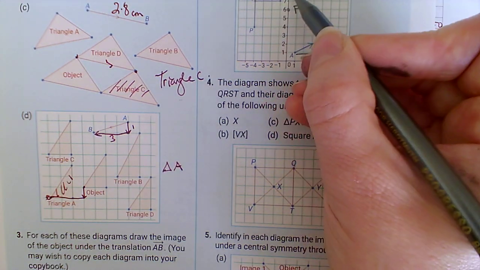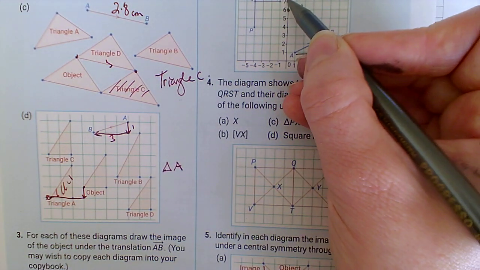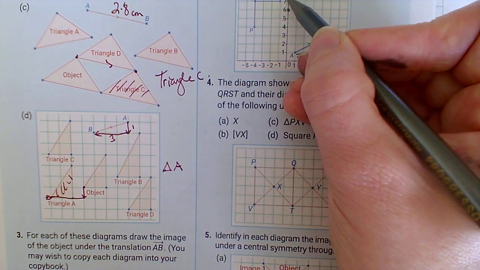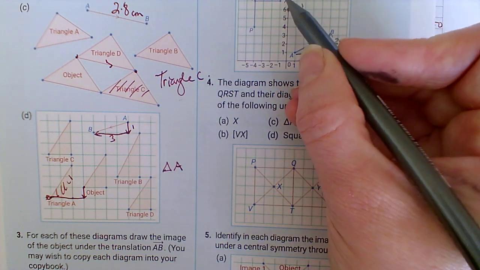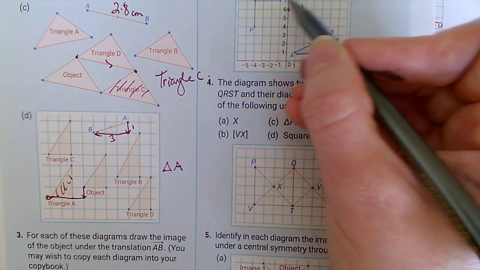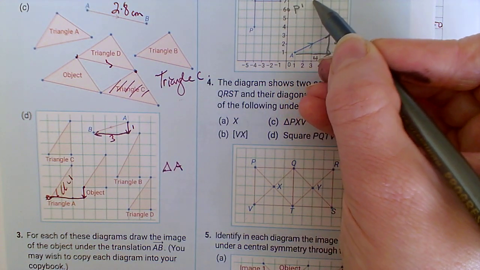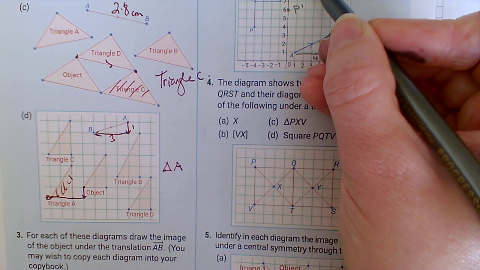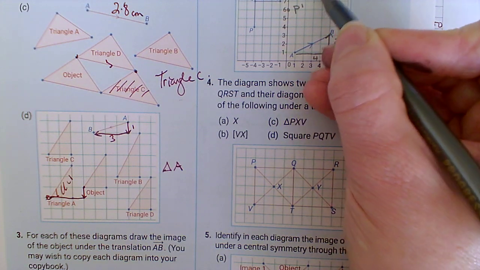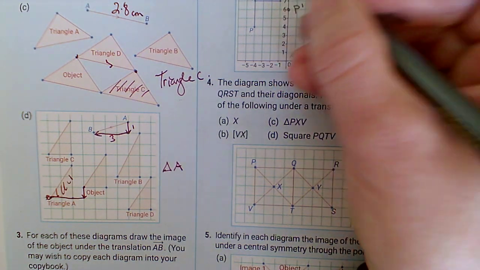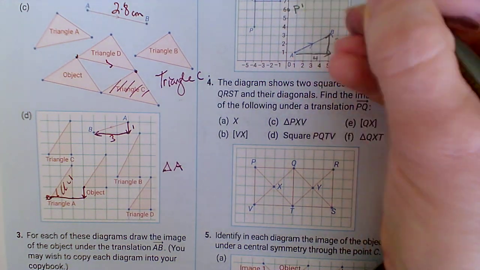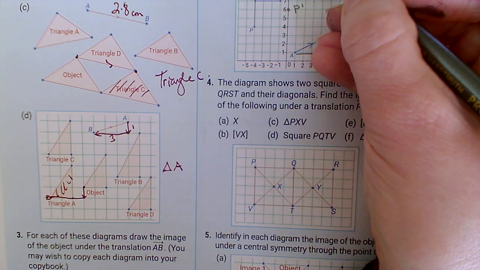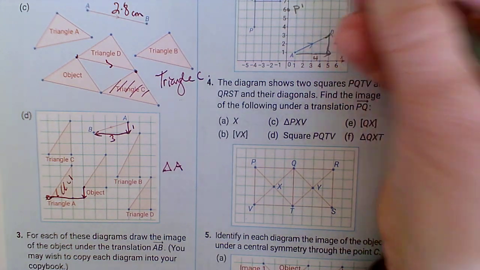Q, 4 boxes over, 2 boxes up. T, 4 boxes over, 2 boxes up. R, 4 boxes over, 2 boxes up. S, 4 boxes over, 2 boxes up.